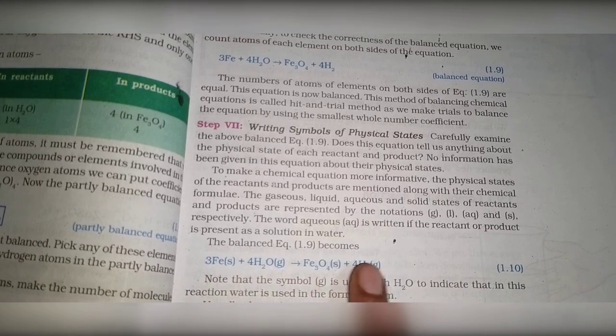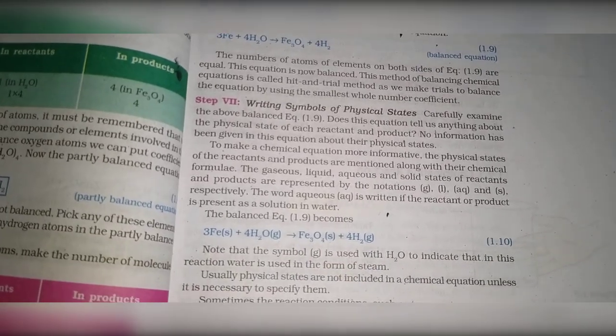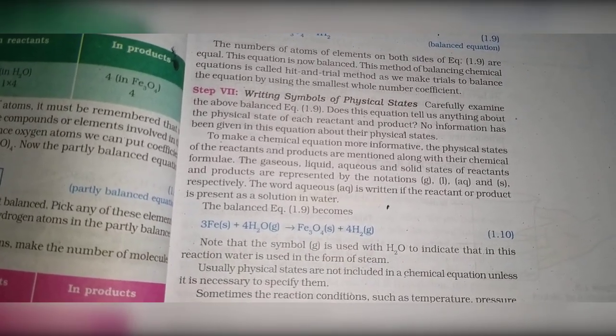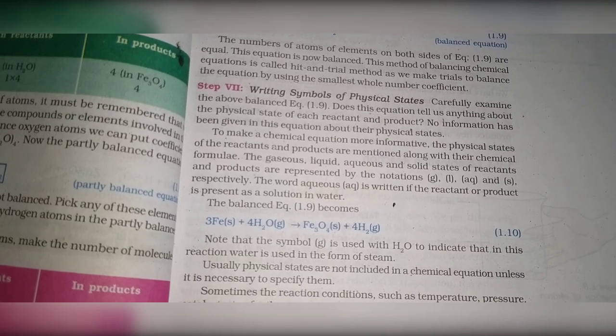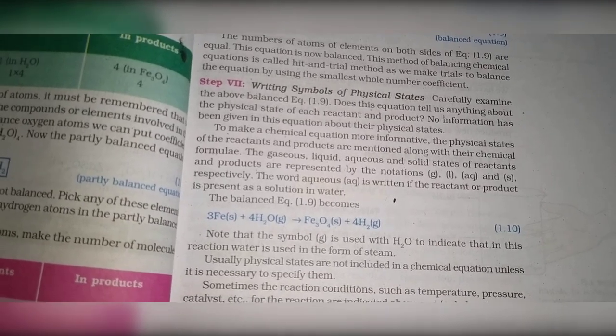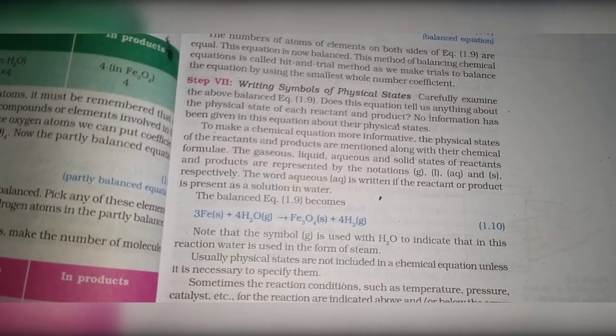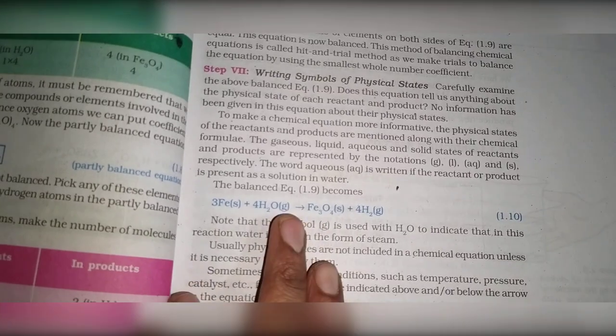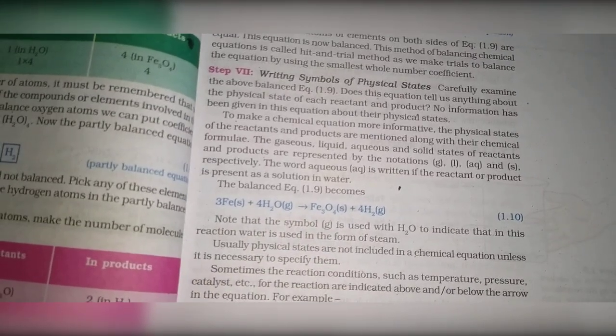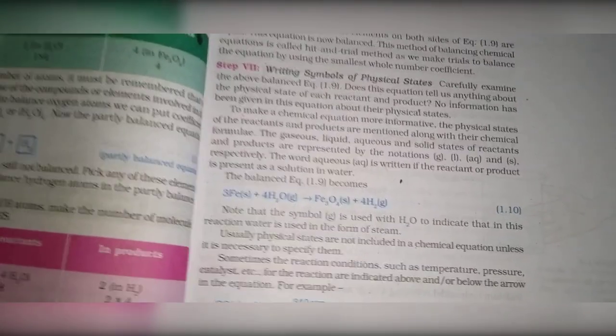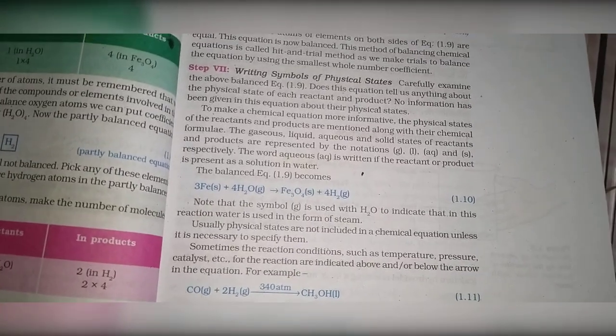Like this we represent the physical states. The symbol (g) used for water indicates that water is used in the form of steam. Physical states are not actually included in the chemical equation, but we have to specify them when they ask or when it is necessary.